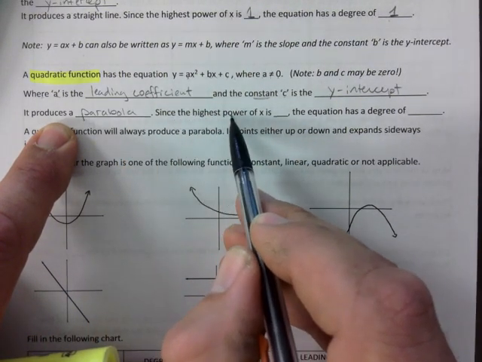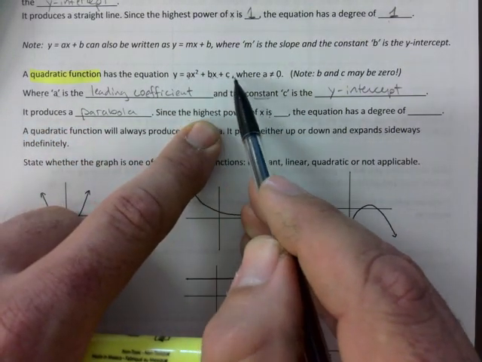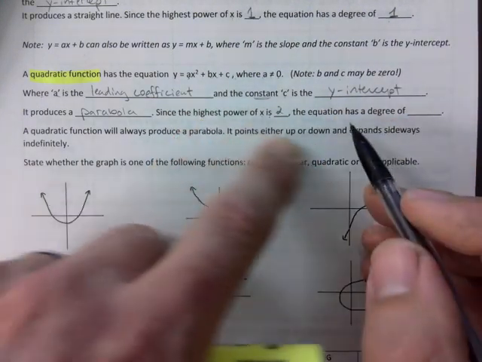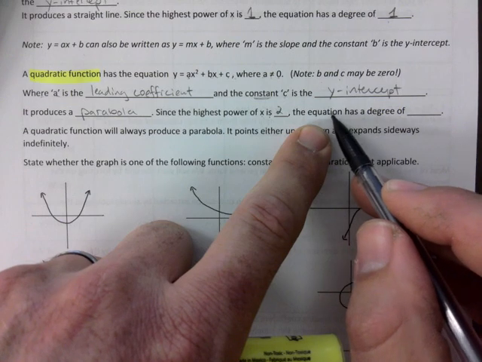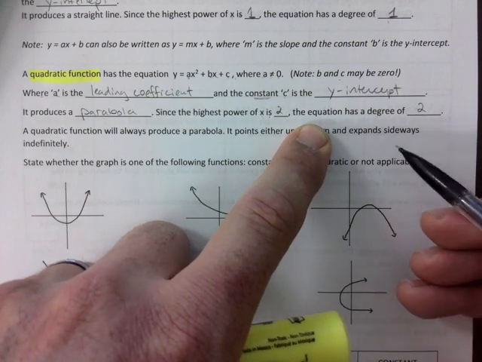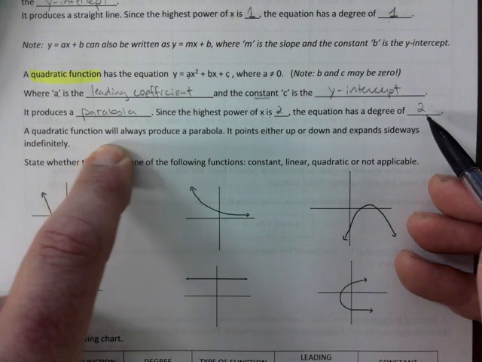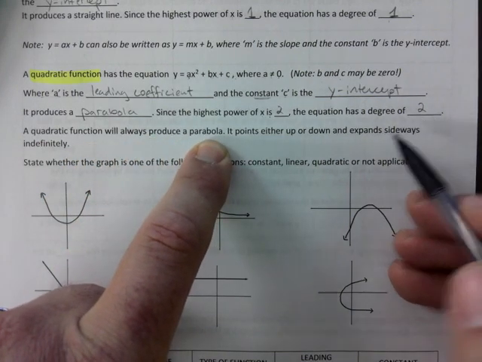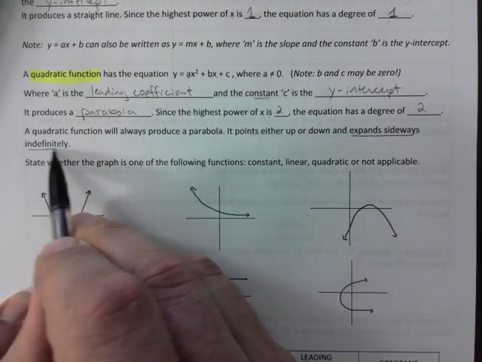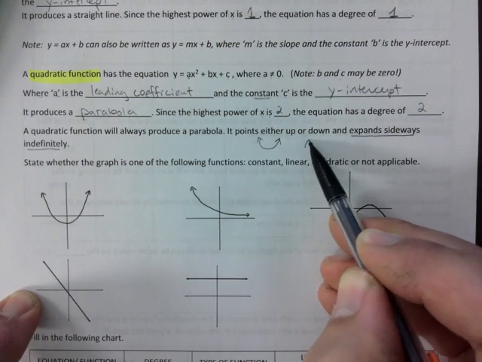Since the highest power of x is 2, you're looking at this equation and the highest power is 2, right? We say that the equation has a degree of 2 as well. In fact, all quadratics will always have a degree of 2, right? A quadratic function will always produce a parabola. It points either up or down, and it expands sideways indefinitely. Okay, so it'll either be pointing up or down.